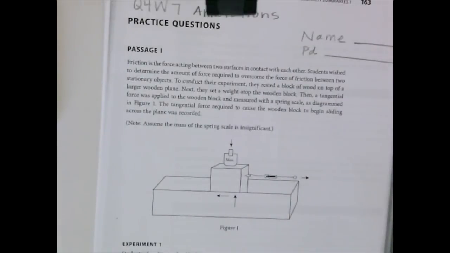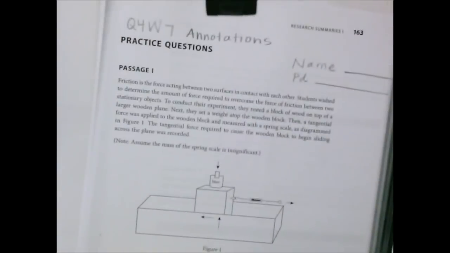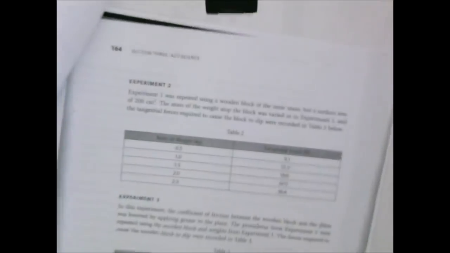So that you have access to it if you missed something. But this is your week 7 packet. It's a research summary, so these are all going to be about experiments. That does not mean they're all SIN, but it does mean that they're all about experiments. So what's the first step? Yeah, go to the questions.